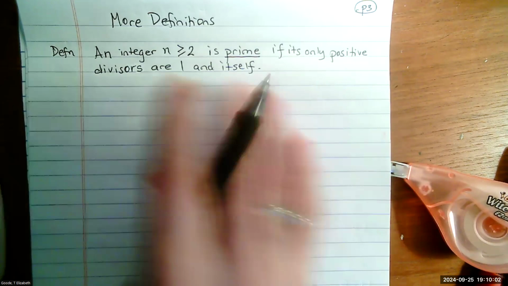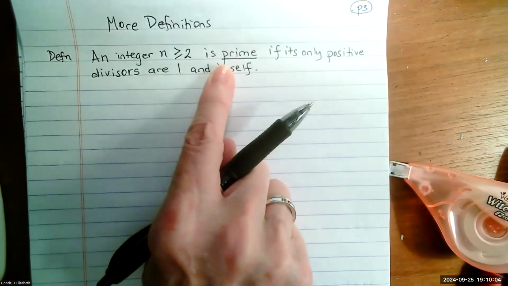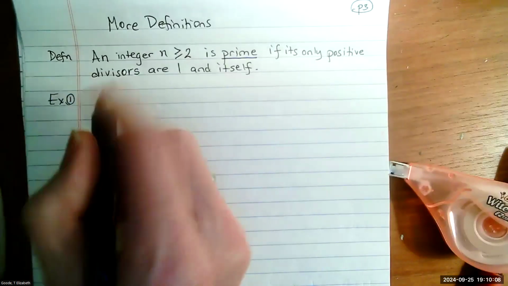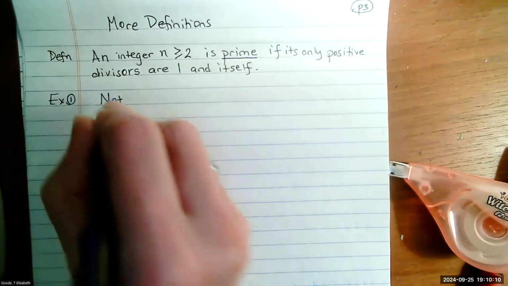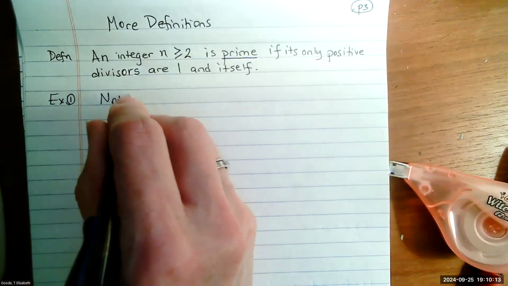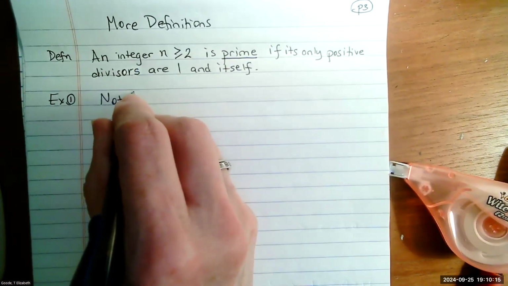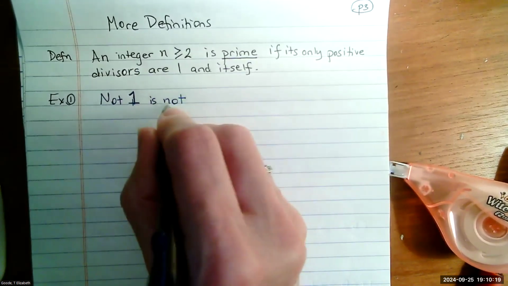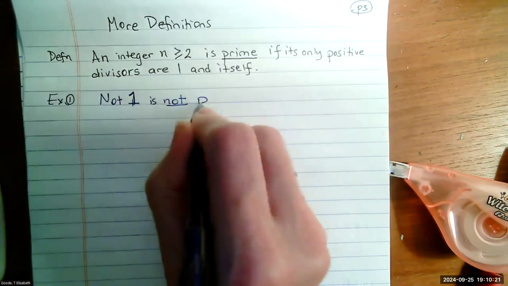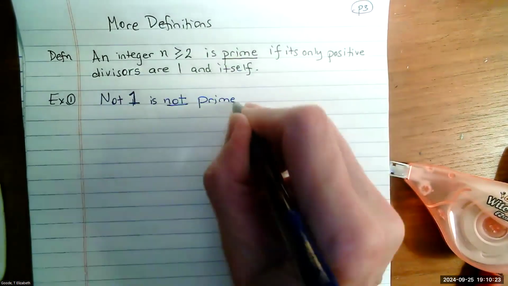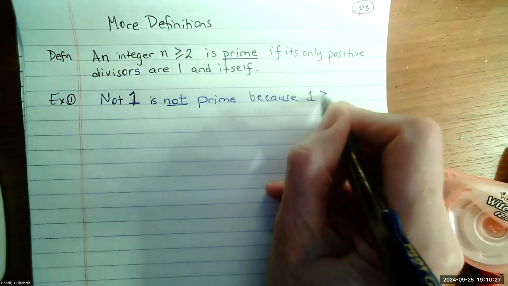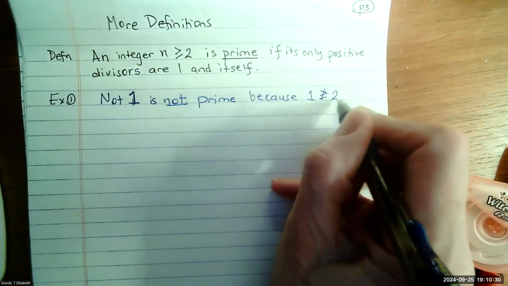So, hey, notice first, example 1. Notice 1 is not a prime. It's not prime because it's not bigger than or equal to 2, because 1 is not greater than or equal to 2.